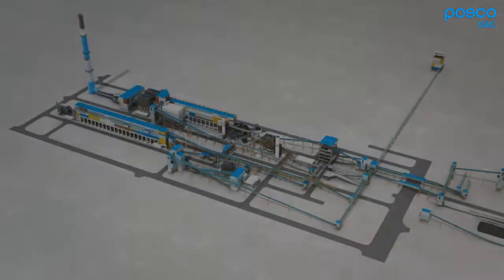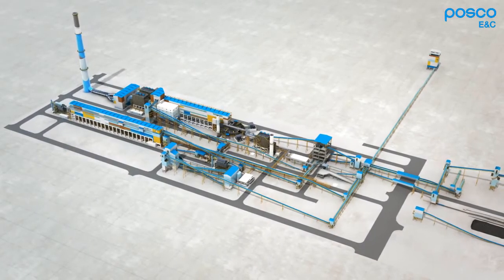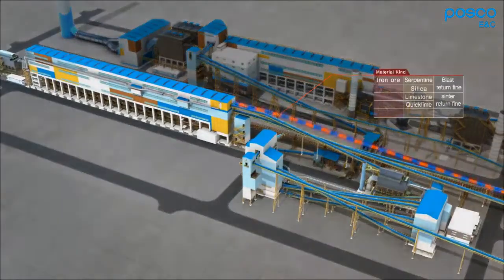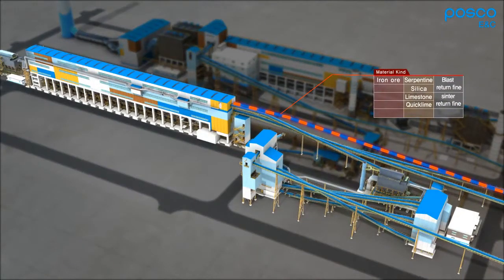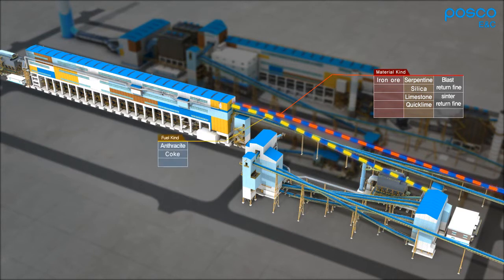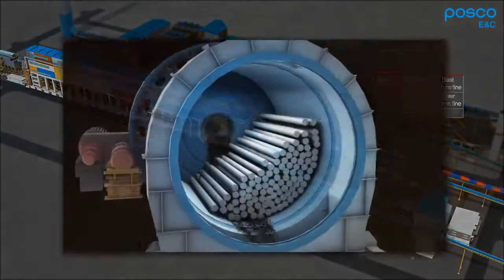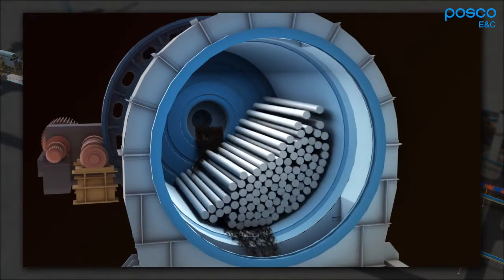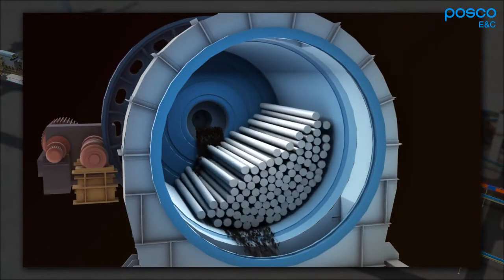The start of the sinter process. Generally, in a sinter plant, iron ore is used as the main material. Serpentine, silica, limestone, blast return fine, and sinter return fine are used as auxiliary materials, and anthracite and coke are used as the fuel. Especially anthracite and coke, called the fuel, are processed in the fuel crushing equipment, and the fuel, which is not available for a blast furnace and a coke plant due to its small grain size, is crushed and screened there to be used for the sintering plant.